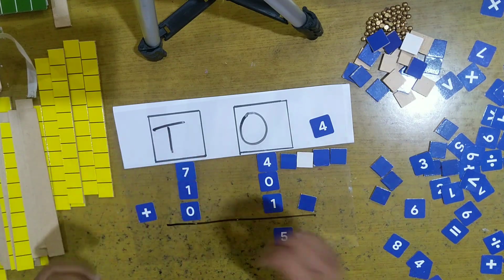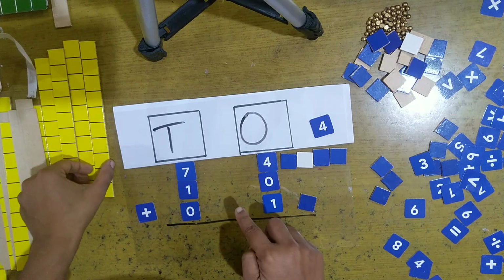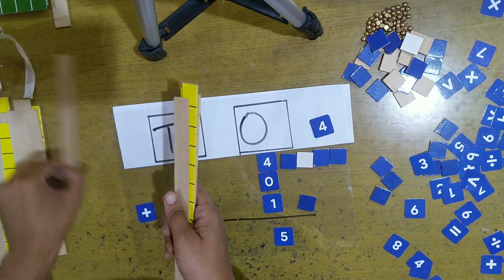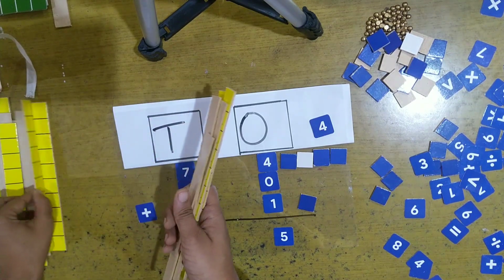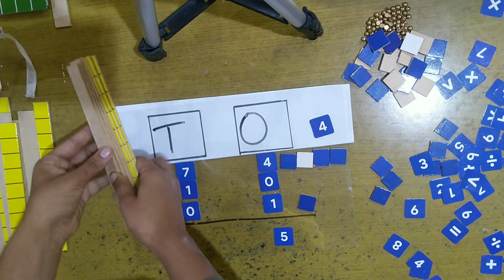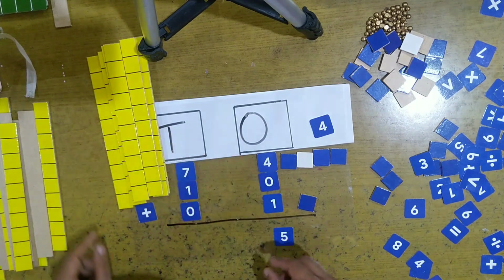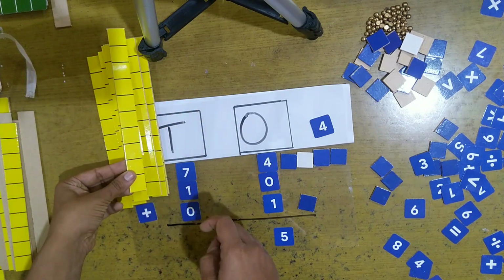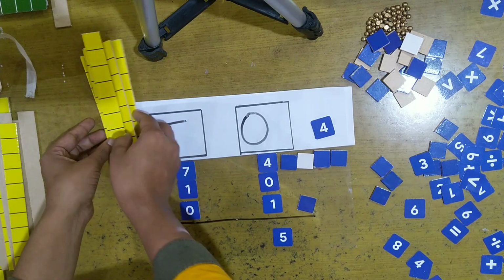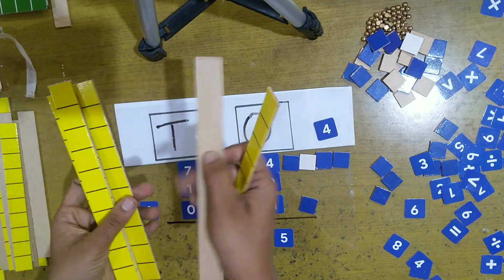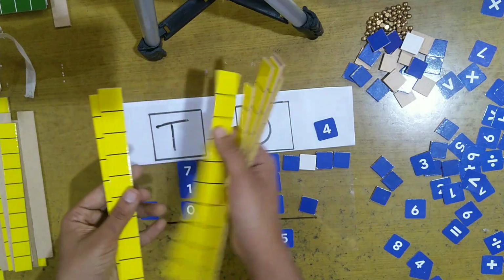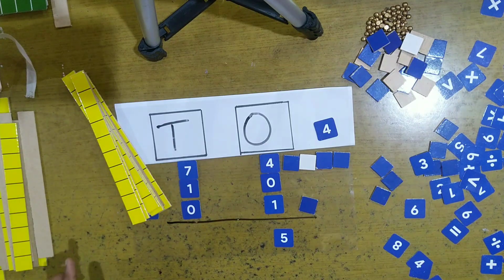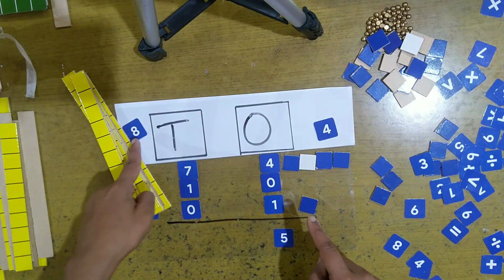Now let's go for tens place. First you have to take 7 blocks. 1, 2, 3, 4, 5, 6, 7. I have 7 blocks here. How much should I add now? 1. So let's take 1, add it up. So 7, I added with 1. Now how many sticks do I have? 1, 2, 3, 4, 5, 6, 7, 8. So I have 8 sticks now. Okay? Keep this in mind.